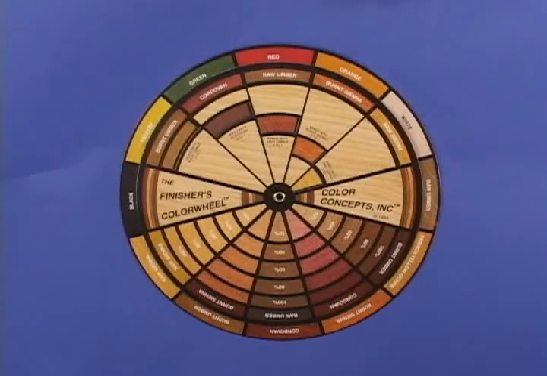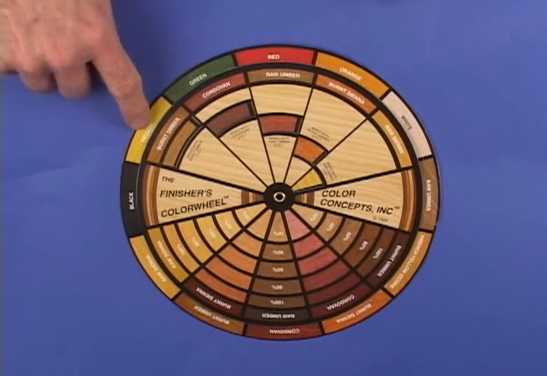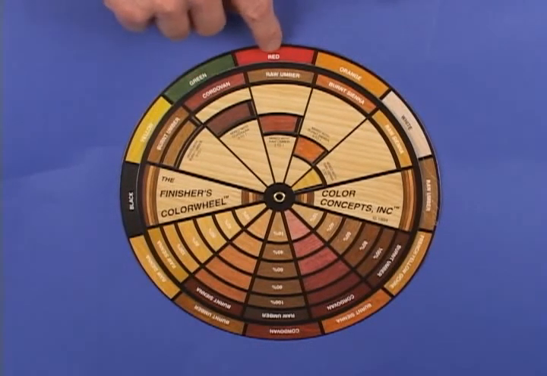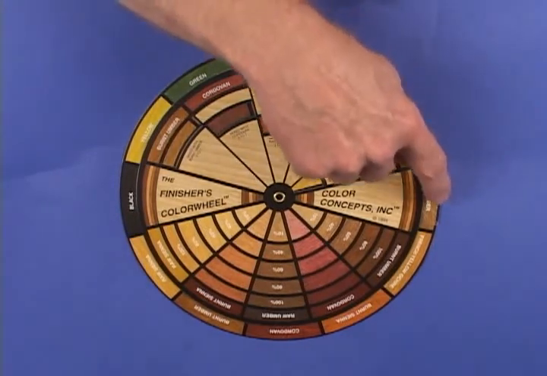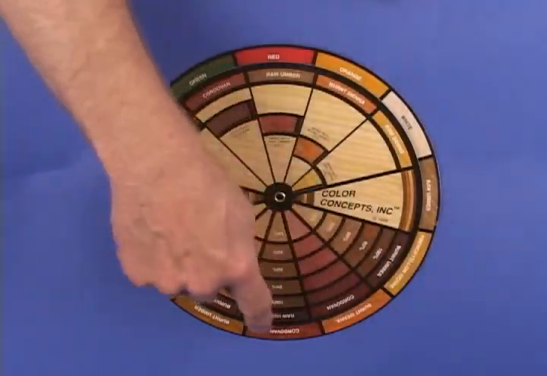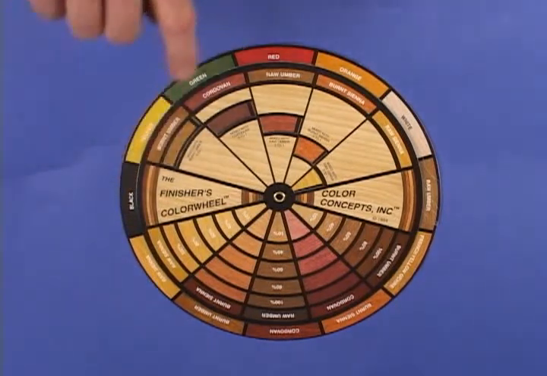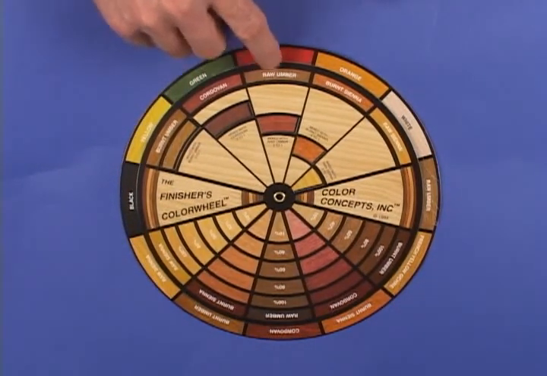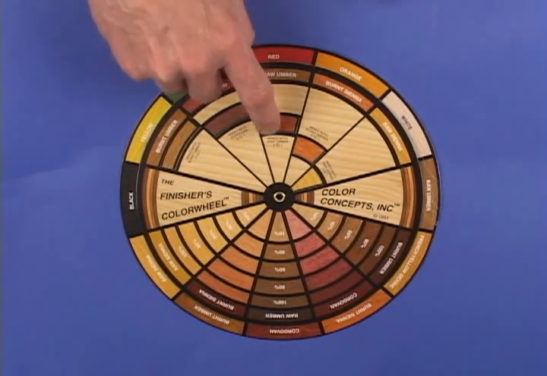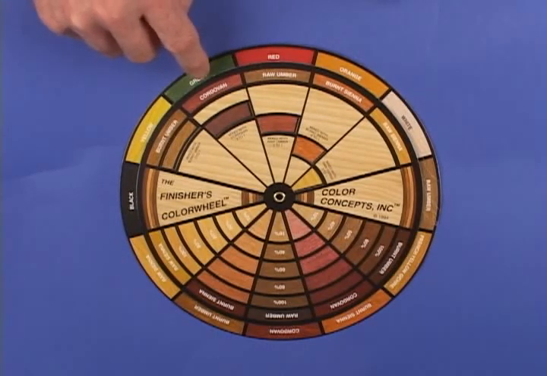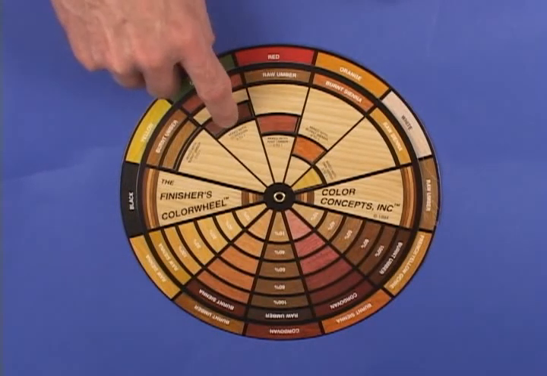The second wheel is called the Finisher's color wheel. It is designed to help technicians understand the results of mixing earth tone colorants to get a good start at matching colors. In the center, mainly earth tone colors are displayed. The outer rim contains some earth tone colors, 2 of the primary colors, 2 of the intermediary colors, plus black and white. As you turn the inner circle, the results of intermixing the colors on the outer rim with the colors on the inner circle are displayed in the windows below.